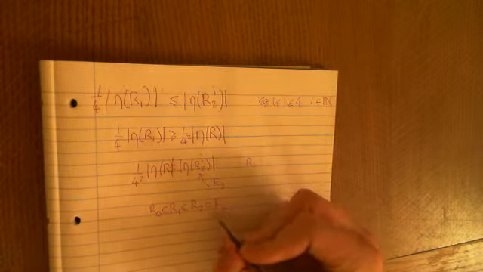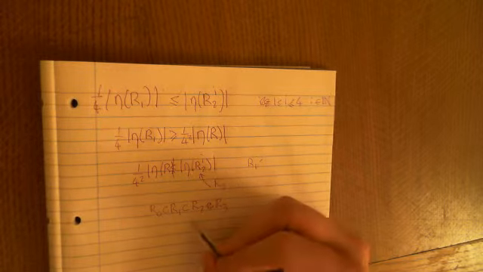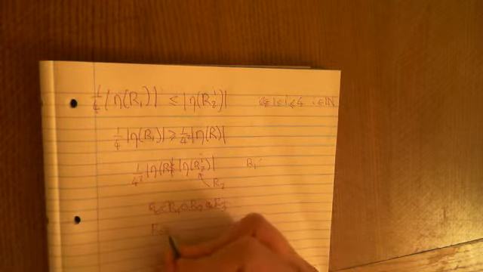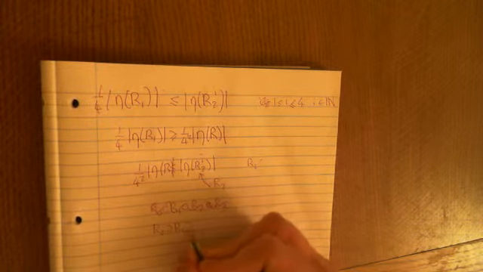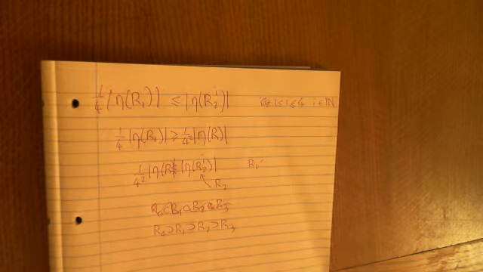We can get an R3, which is contained within R4. Oh no, not like that. No, these are all the wrong way around. Sorry, R0 and R1 is contained within that. R2 is contained within that. R3 is contained within that. We can get a sequence, basically, of nested rectangles.